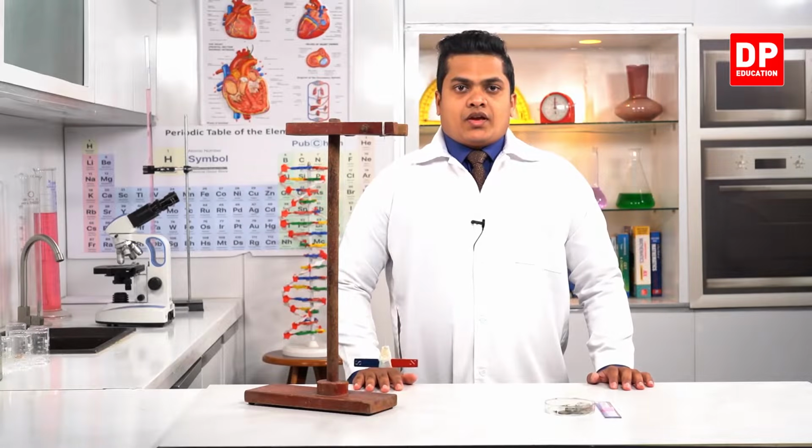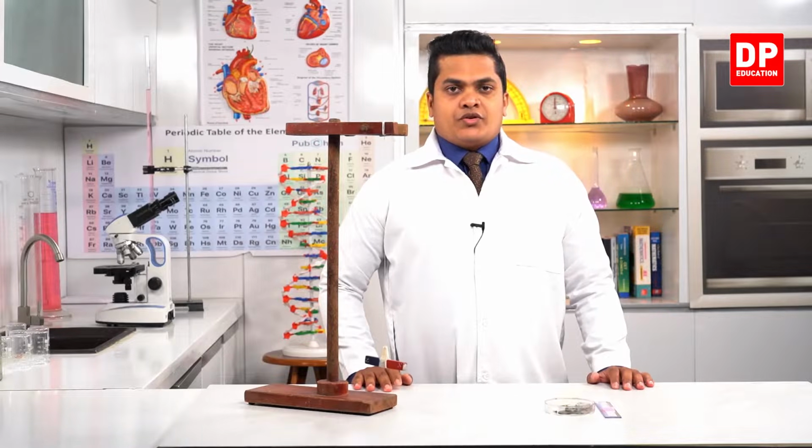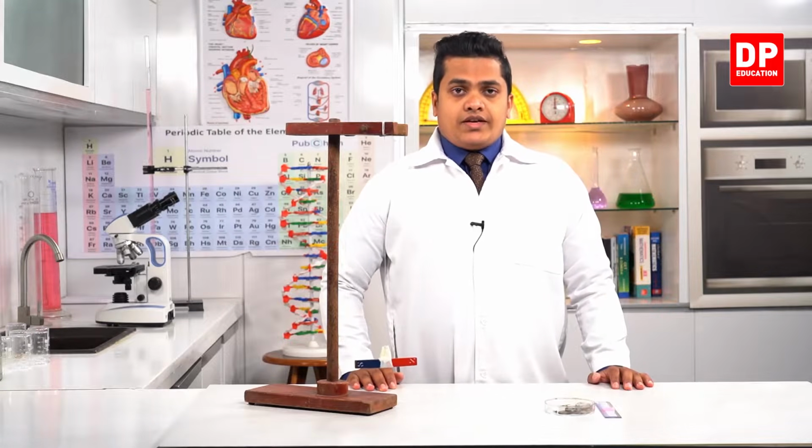So now let's see what these magnetic materials and non-magnetic materials are. In this activity, we are going to find out which things get attracted towards a magnet, or what the magnetic materials are, what kinds of things show magnetic properties.